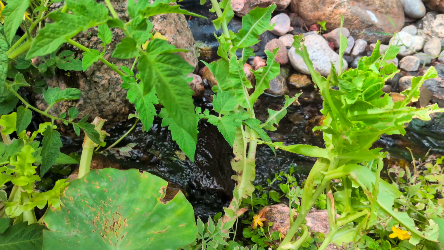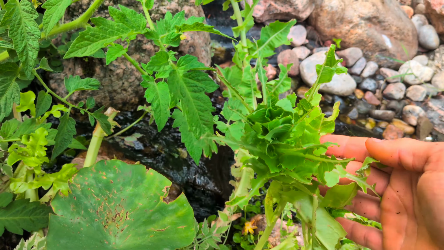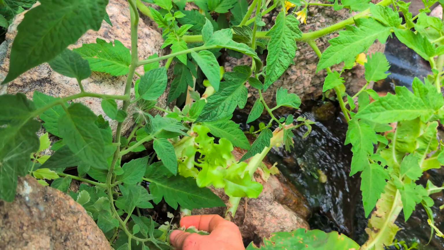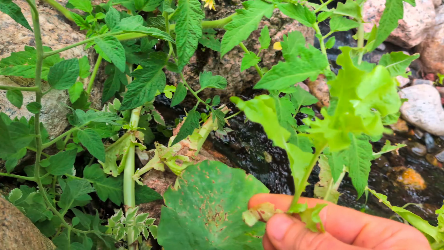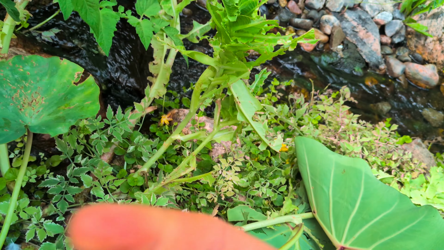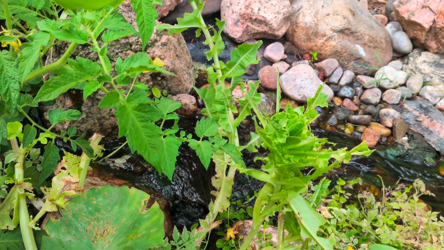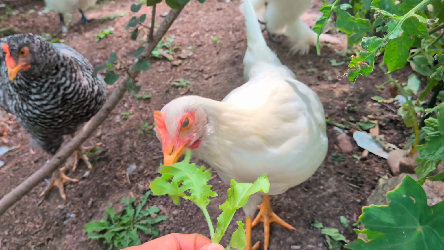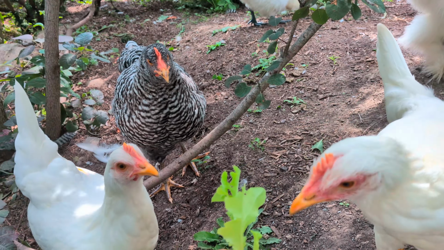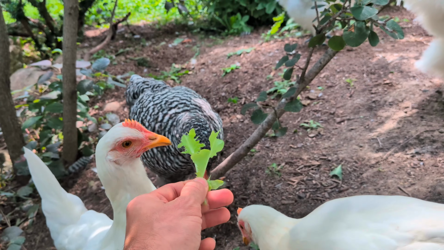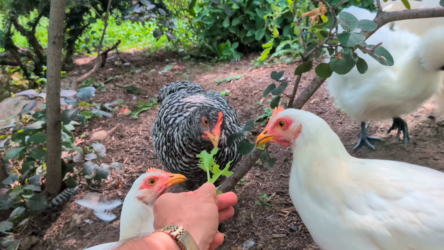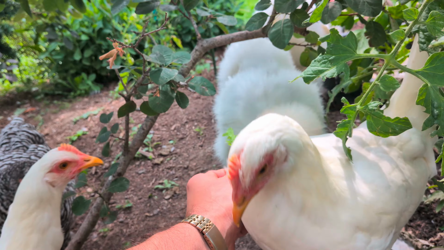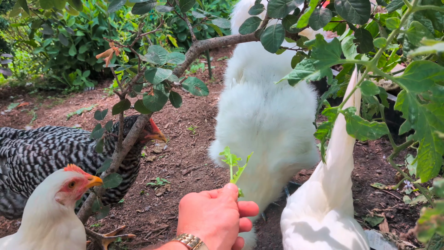Here you can see the lettuce. The lettuce did a really good job in the water, but the chickens didn't give it a break, and they kept eating them and eating them. It doesn't really bother me, but I taught them myself to eat them, because why not? There they are. You can tell they love it. Maybe I should plant some more.